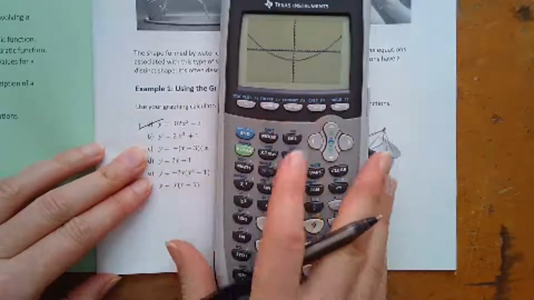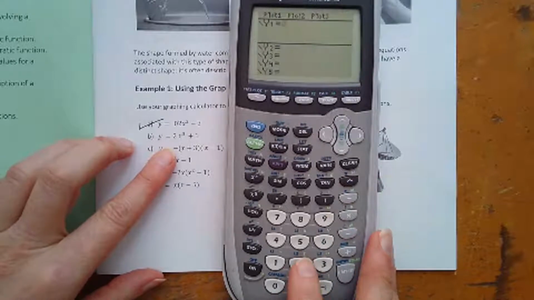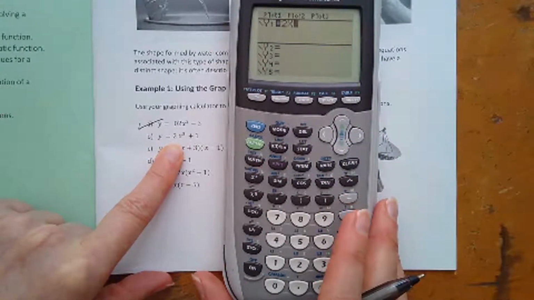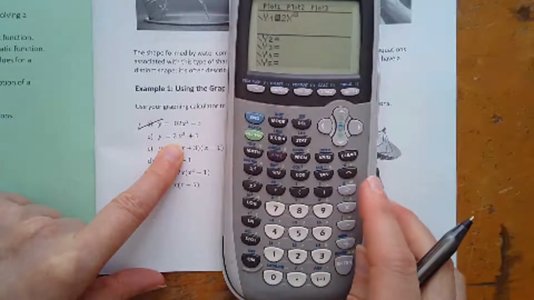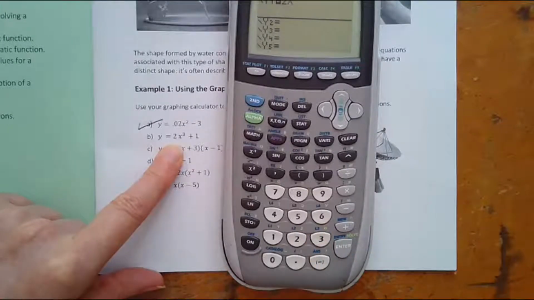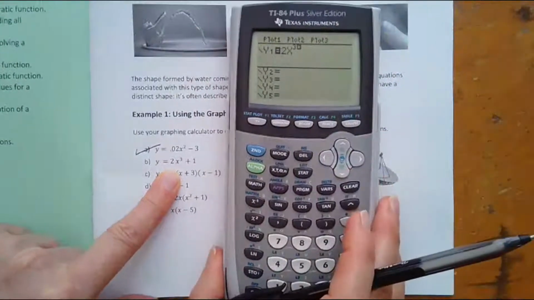Now let's check the second one. I'm going to just clean this out. This one is 2x, it's cubed though, right? It's not squared, so I can't use the squared button. I have to use my exponent button, and it's an exponent 3. Now when you enter your exponent button in, the cursor is going to stay up there because it doesn't know how big you want it. Whoops, sorry about that.